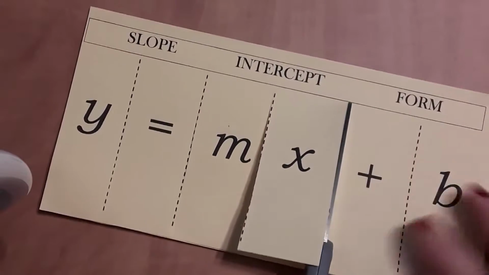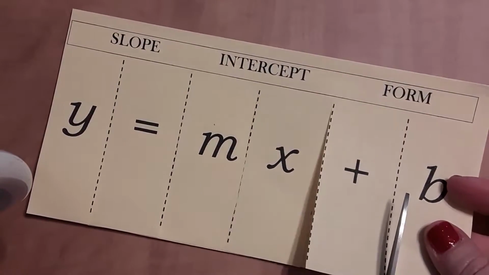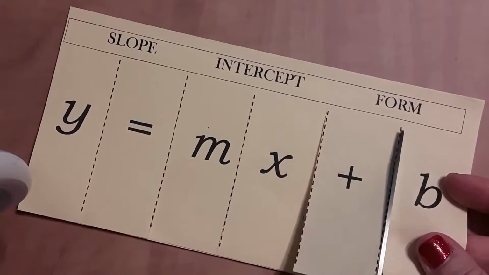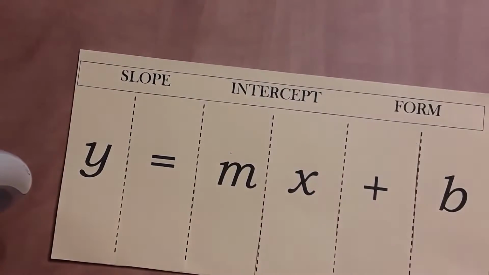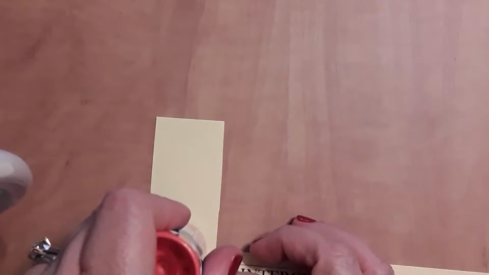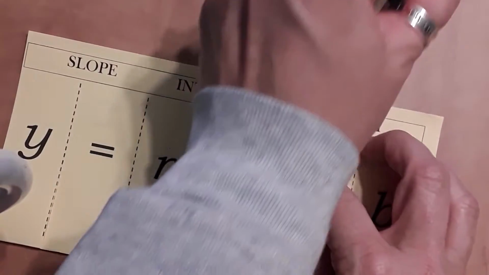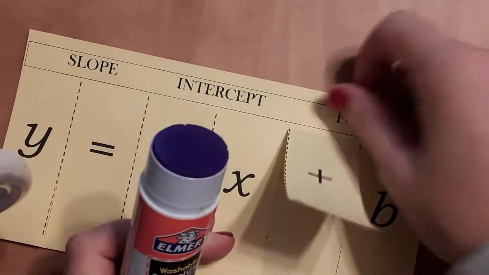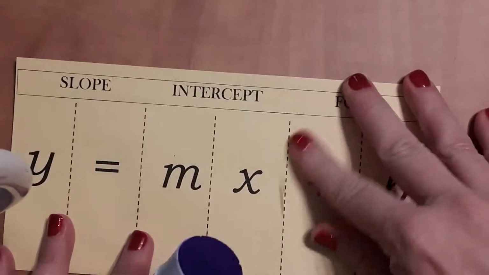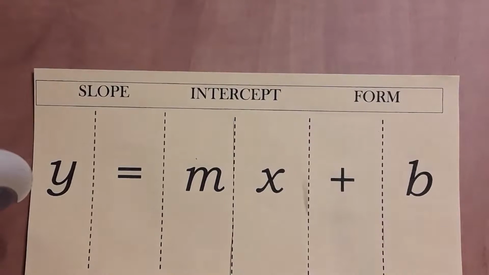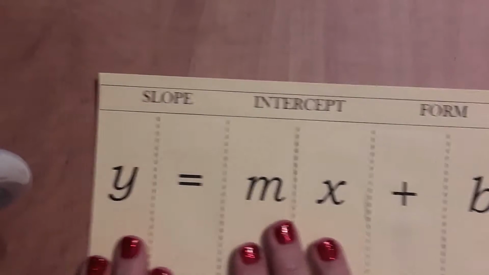We're going to discuss each section, the Y, the M, the X, and the B. The only two we're not discussing is our equal sign and our plus sign. So what I'm going to do is I'm going to glue those down. So taking some glue, just rubbing it on this flap and gluing your equal sign down. Do the same thing to your plus, taking the glue and gluing down that plus sign. We're not going to discuss those. We know what equals is, makes the equation, and the plus is just addition. All right, so now let's start with y.